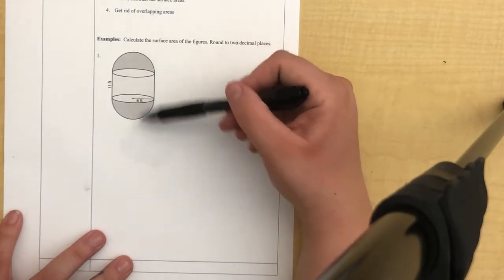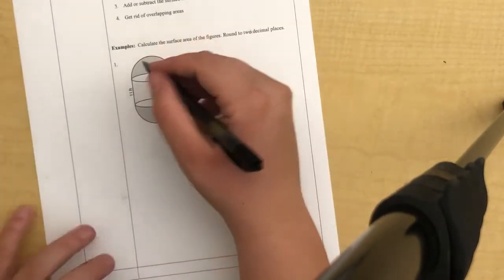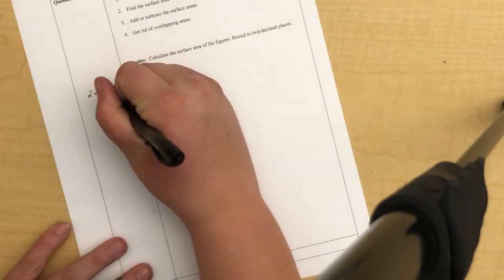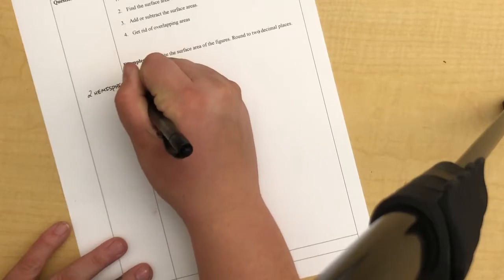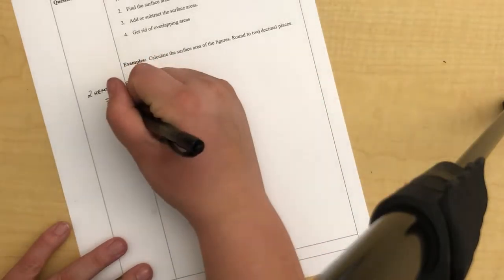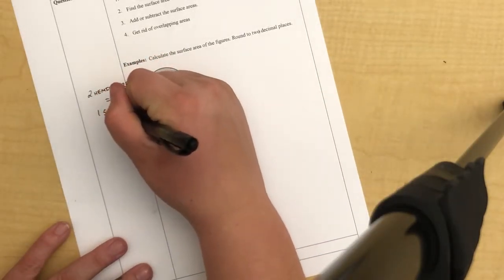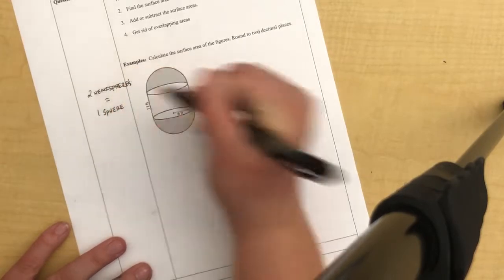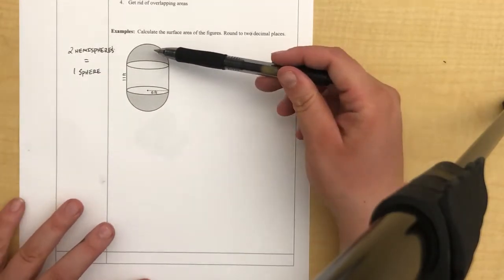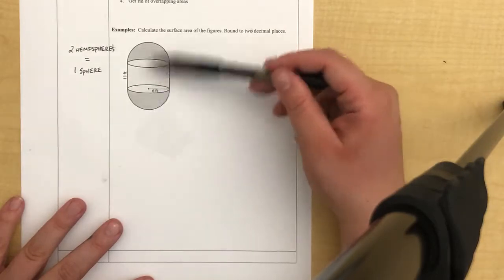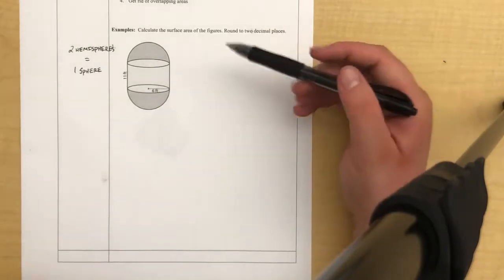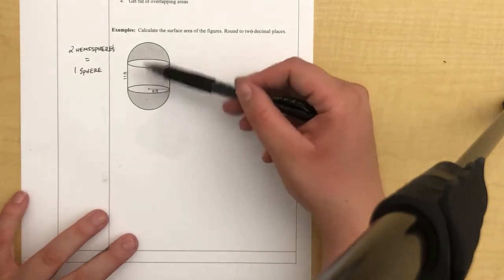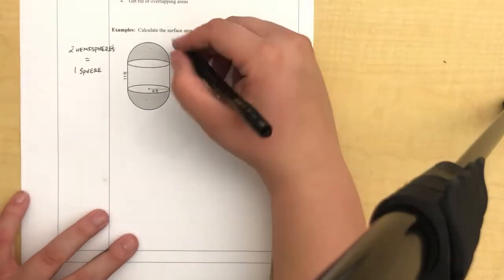These are both hemispheres, and if I have 2 hemispheres, this is the same as 1 sphere. So what I can do is find the surface area for 1 sphere using a radius of 6, and I can just go ahead and knock both of these pieces out in one go.